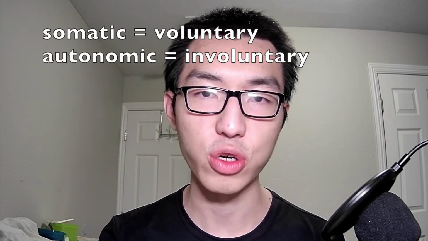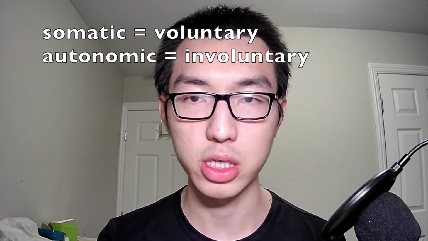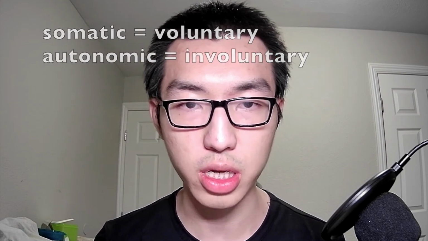Of course, the nervous system can be subdivided into central and peripheral nervous systems based on physical separation, yet it also can be subdivided into somatic and autonomic nervous systems based on functions. The term somatic refers to voluntary control and autonomic refers to involuntary control.